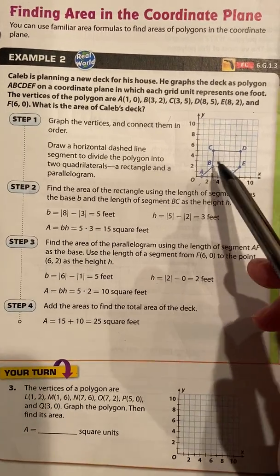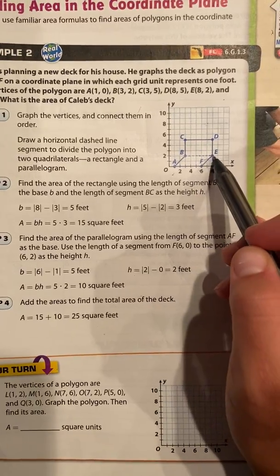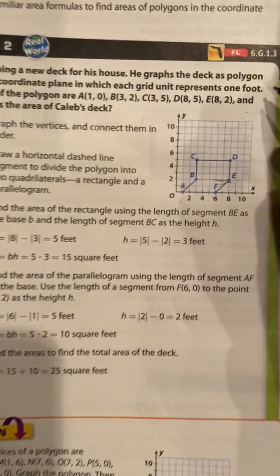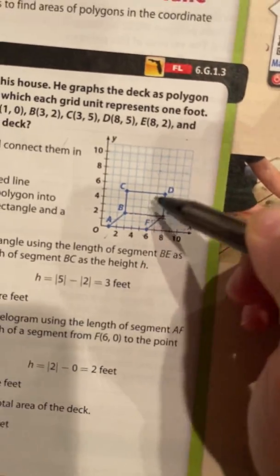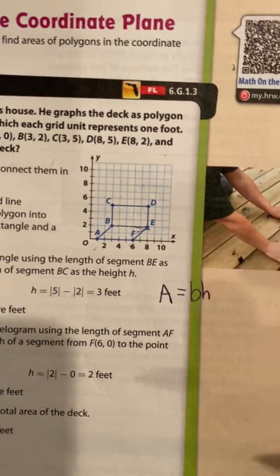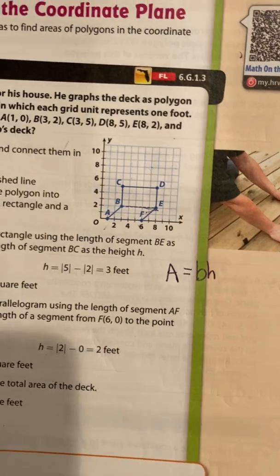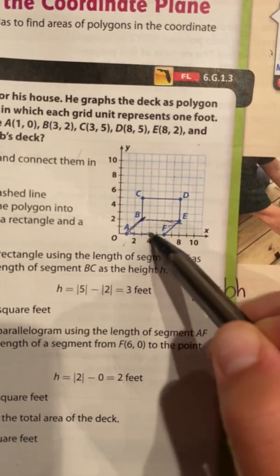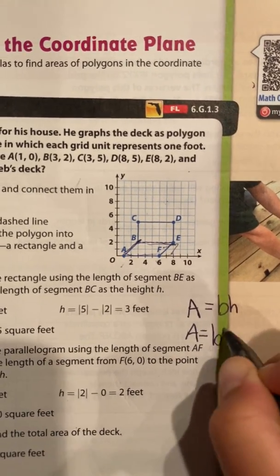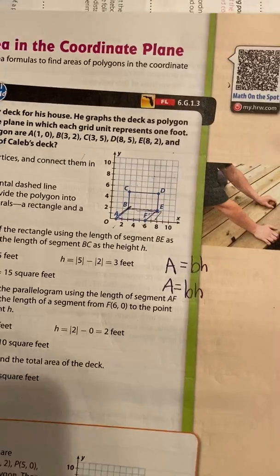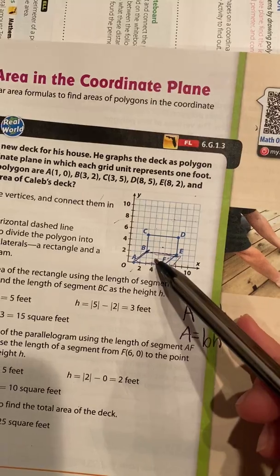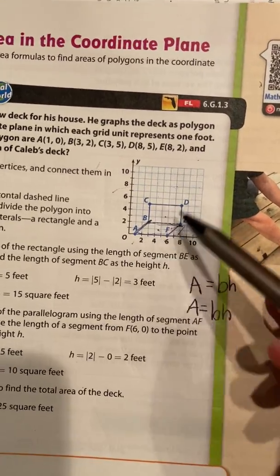As you can see, what they did here, though, this shape looked a little funny. So they drew a horizontal line right here to kind of show that this is one shape and this is one shape. You know that this shape is a rectangle. And we know the area for a rectangle equals base times height, or just length times width, whatever is more comfortable for you. And this right here, that's a parallelogram. And that is also area equals base times height. So all we're going to be doing here is finding the area of this shape and the area of this shape, and then of course we have to add them both up.